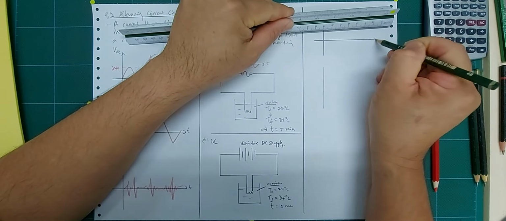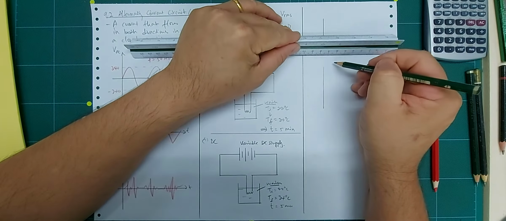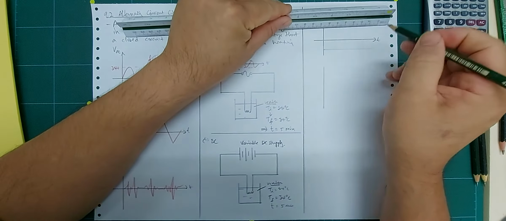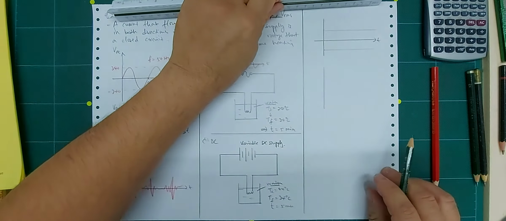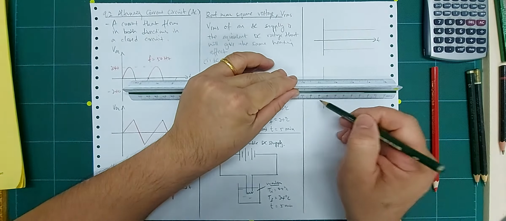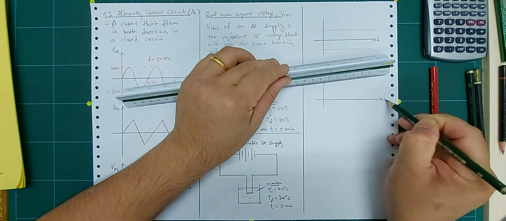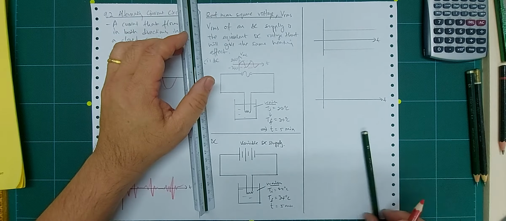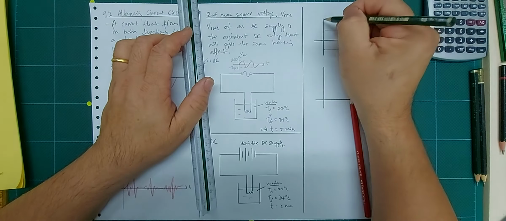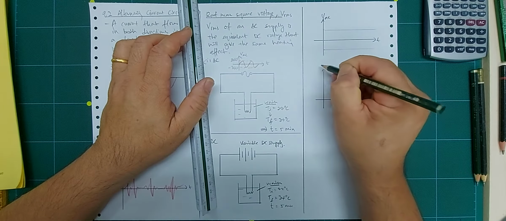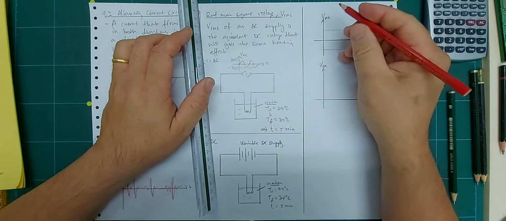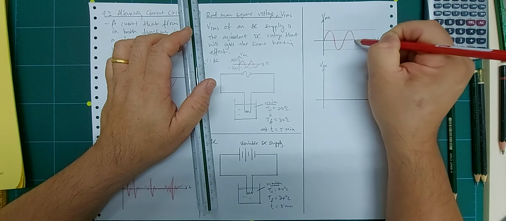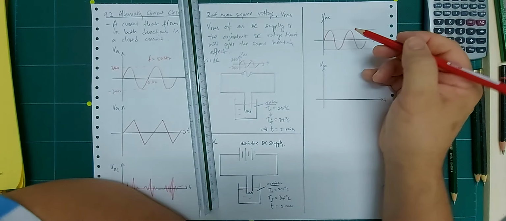So first we have this AC. Let's assume that is the height of the graph, and we will draw another one for the DC, in the same amount of time here. We just leave the time alone first. So now this is our V AC, and this is our V DC. Now our graph for AC is like this. We draw two cycles here, just to show you the cycle.